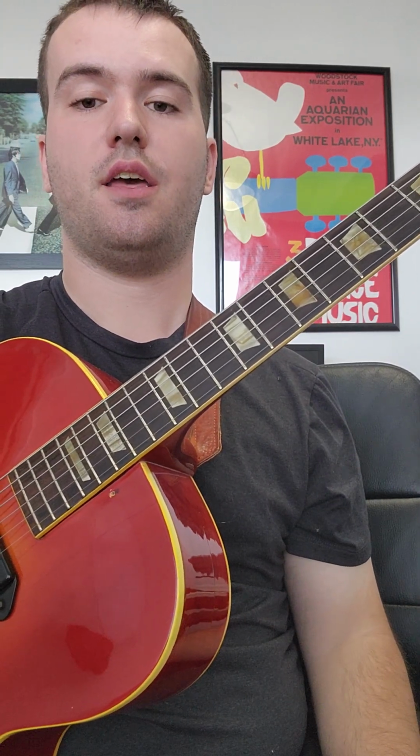Kind of hard to do on this guitar, but go all the way up the neck and then go back down, simply put. Now, how will this help you memorize all the notes on the neck?